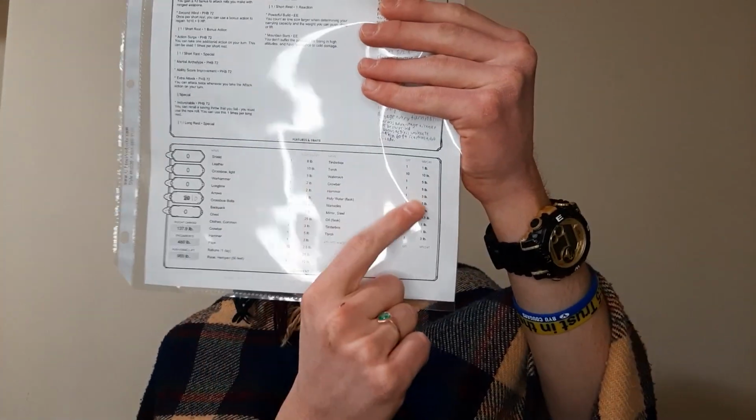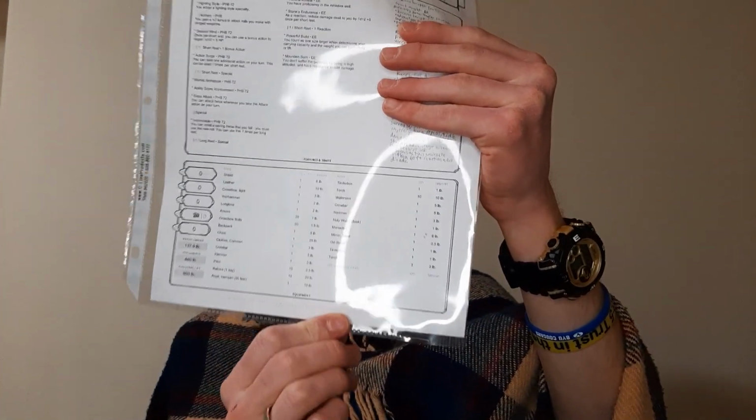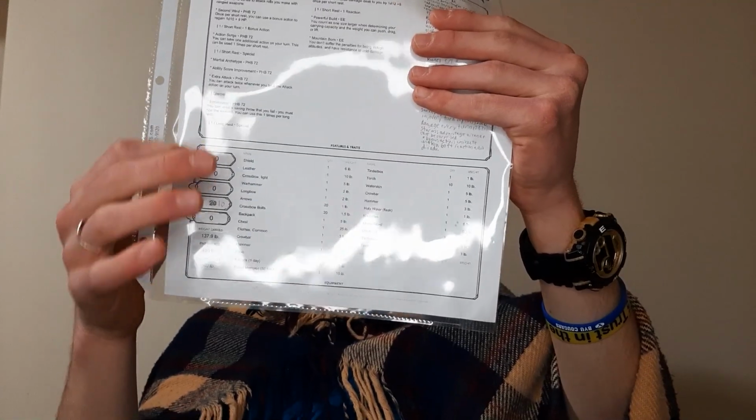And then the second section down here, this is all of your equipment. All of the stuff you have. This here is where your money goes. And this section here is how much weight you're carrying and how much weight you can carry without becoming encumbered. However, most groups do not use encumbrance, but if you do, that's where you'd find that information.